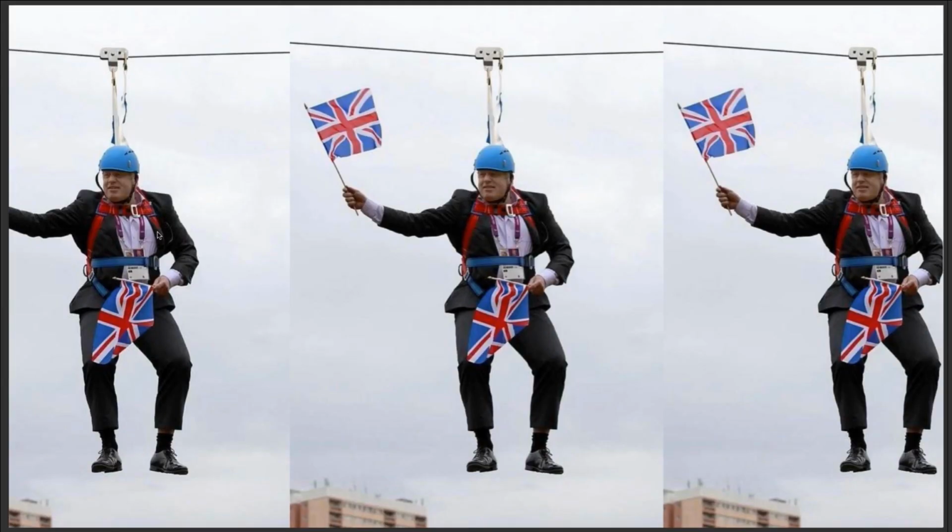As I said, we're based in London. This is Boris Johnson, the ex-mayor of London, but soon to be foreign secretary. We have crazy politicians in England too.